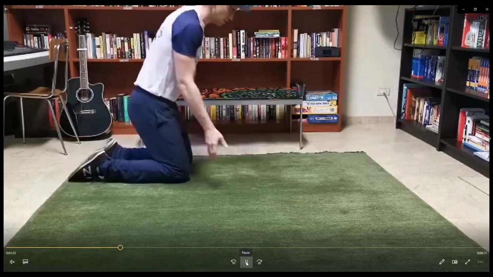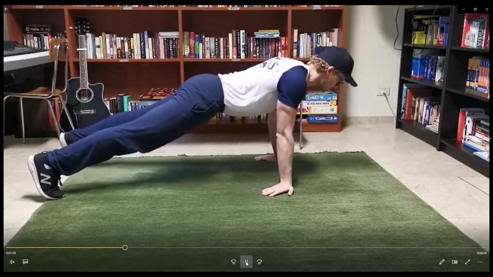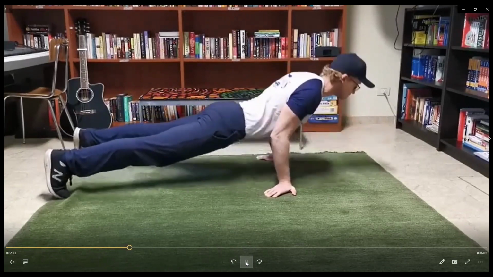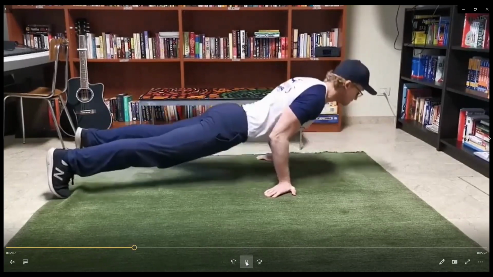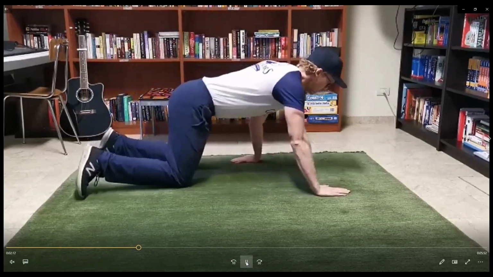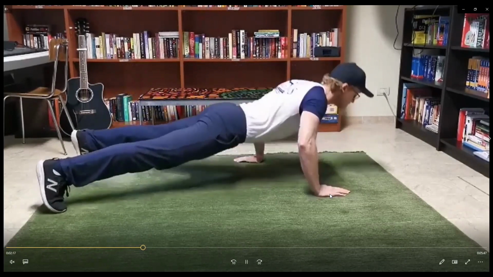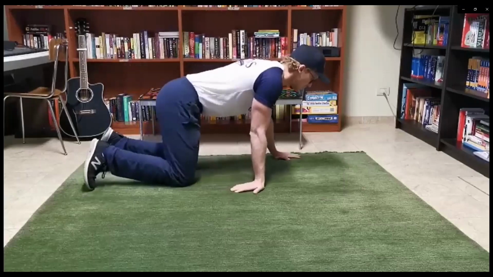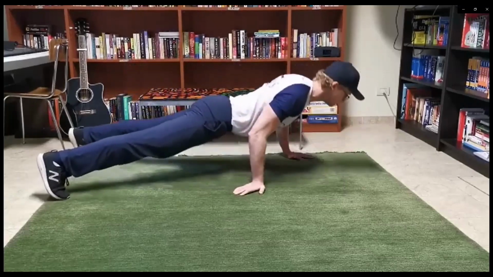Okay, this is a reverse push-up. In this case, you're still working on your chest, but you're involving the shoulders even more. This is a mix, so one arm is reversed, the other one is in a normal position. I suggest you do these kinds of exercises only if you already have a basic strength in the upper body, because they're quite difficult.